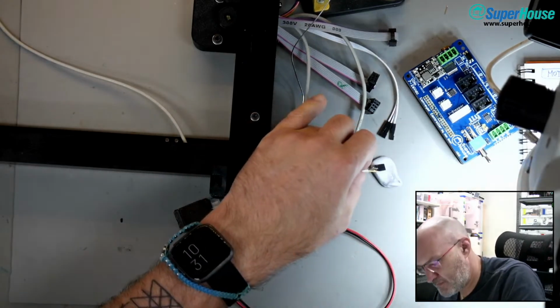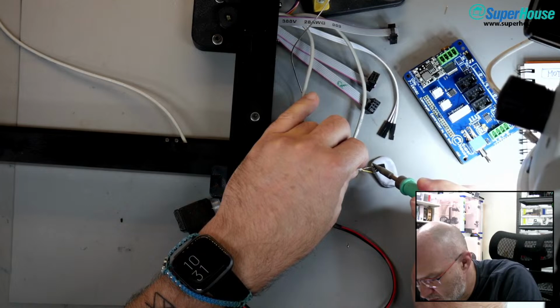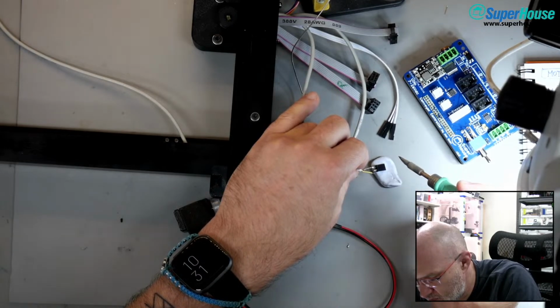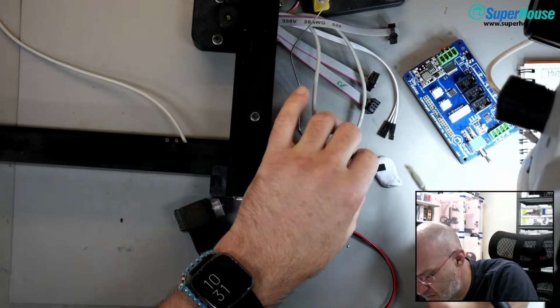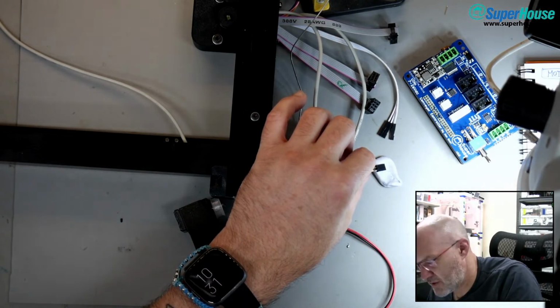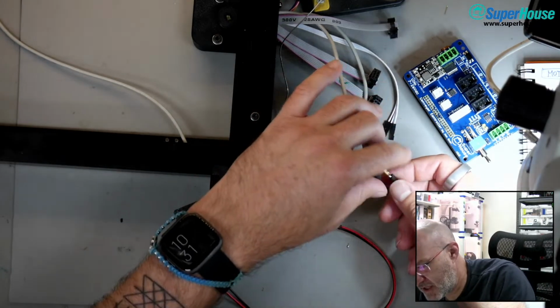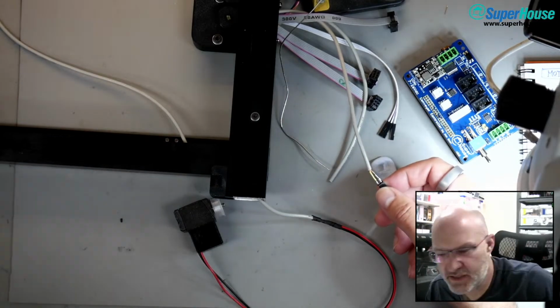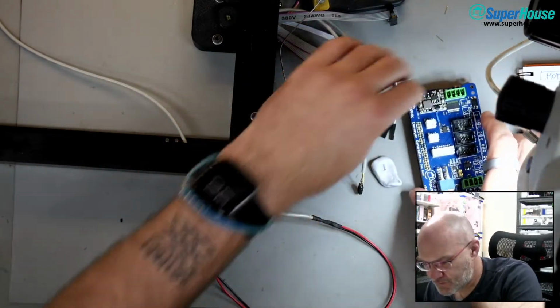All right. Let me get this on. Tip for crimping small connectors: get someone else to do it, haha. Yeah. That's what I would like to do. The problem is custom cables are expensive, like really expensive.